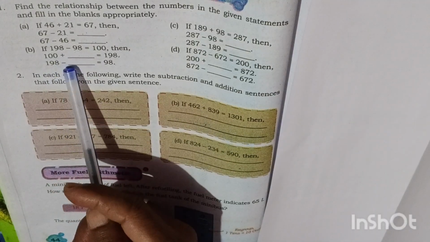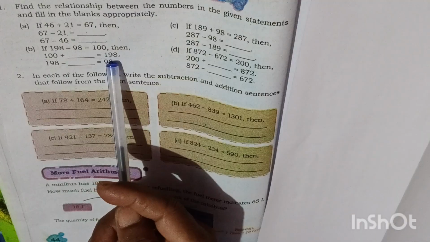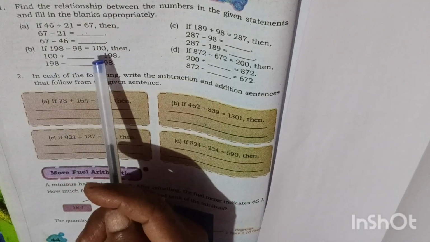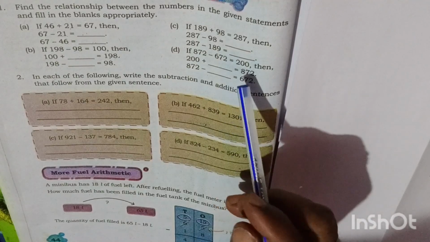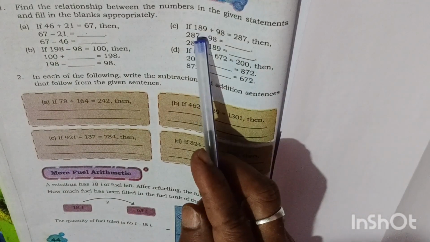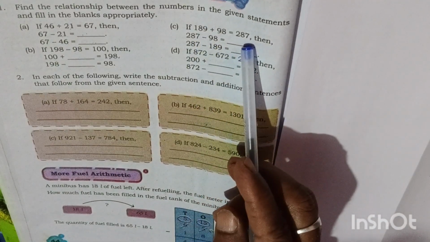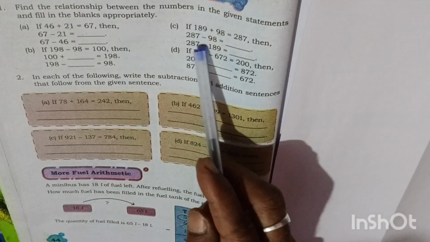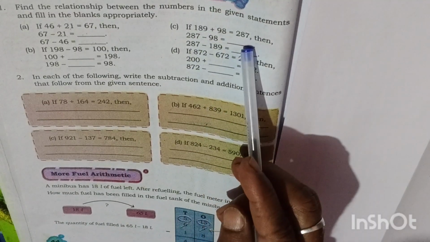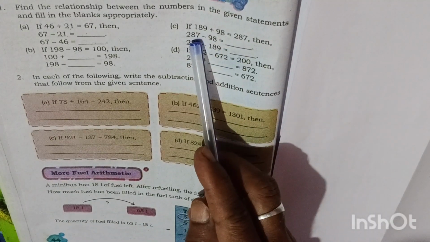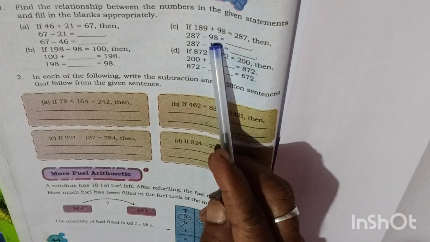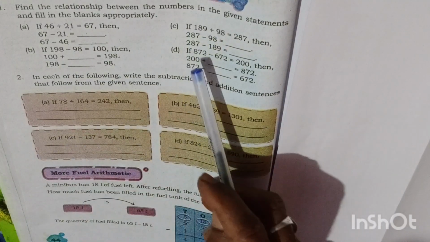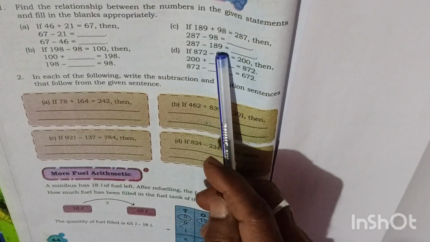When the larger number is after the equal sign, then you should add. The third case is also here: 189 plus 98 is equal to 287. Here 287 minus 98 is equal to dash, because the larger number is placed first. So in this case you subtract. The second case is also the same.